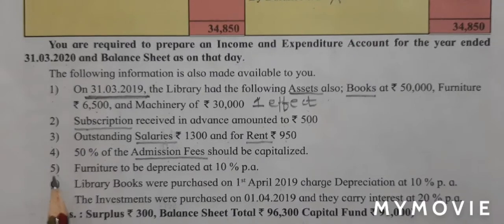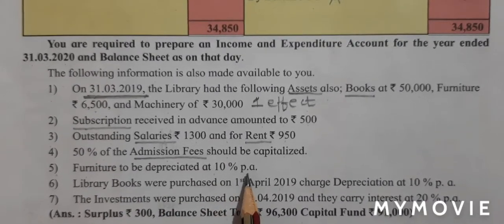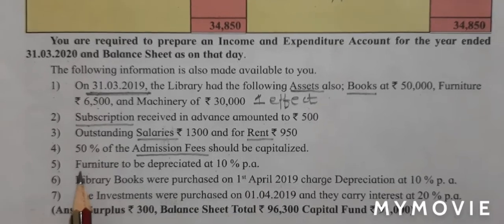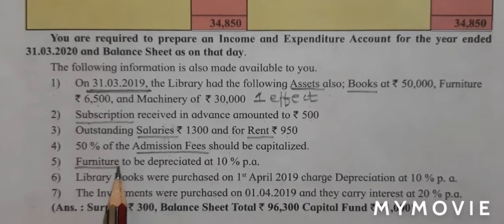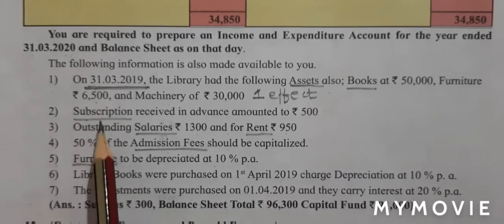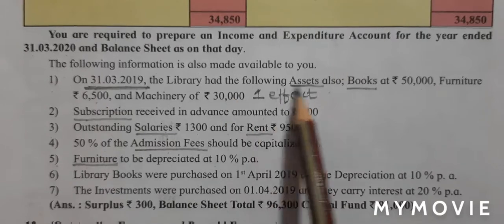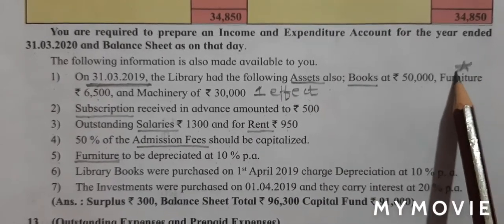Adjustment number 5. Furniture to be depreciated at 10% per annum. They have asked us to depreciate furniture. Students, we have already seen the payment side. We don't have furniture on the payment side. So I will mark star in the opening assets which is given to me. So for furniture, I'll mark a star.